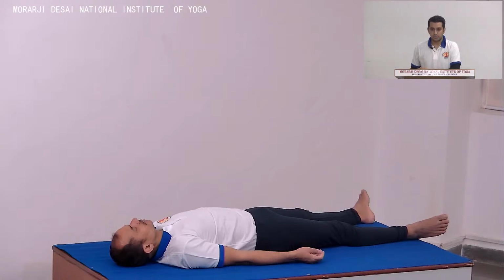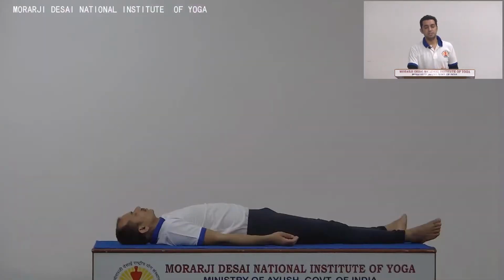Constantly relax the whole body. And here, feel the inhalation and exhalation. Inhale and exhale. Take a deep, long inhale. And with exhalation, surrender your body weight towards the floor. Let it go down. Relax each and every joint of the body, from head to toe.